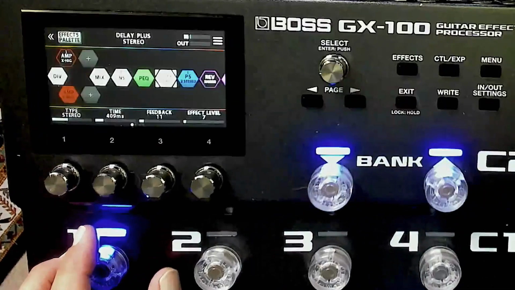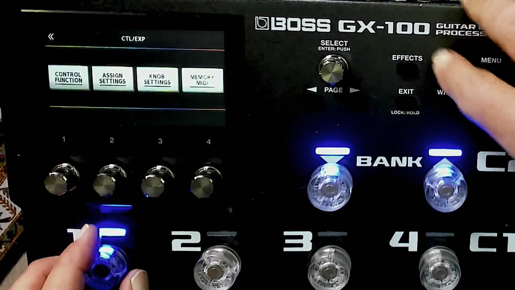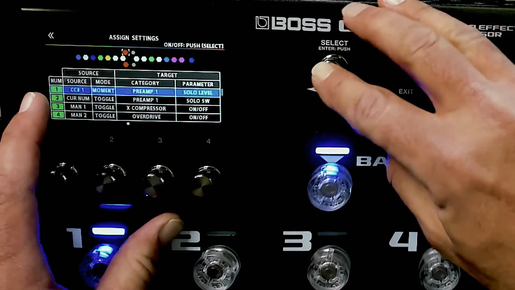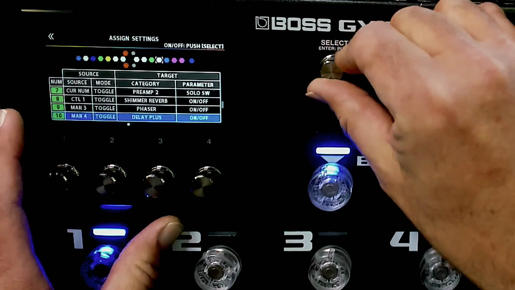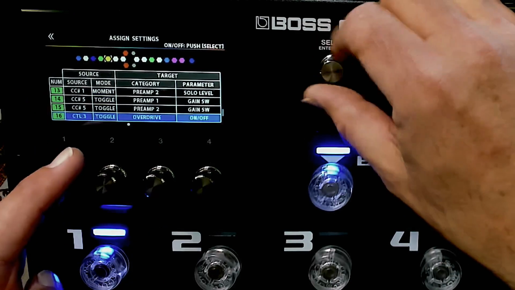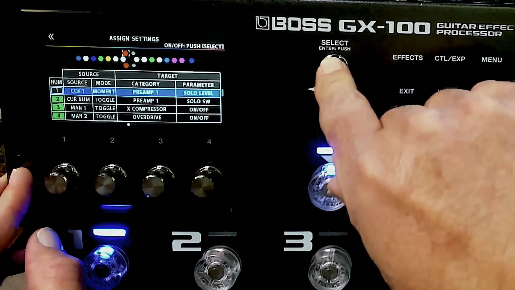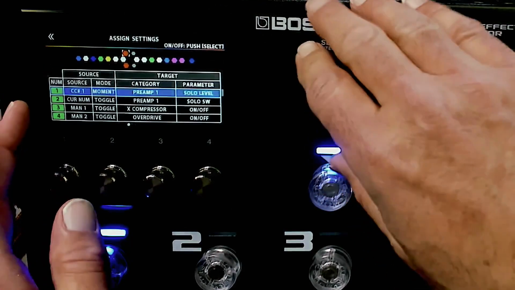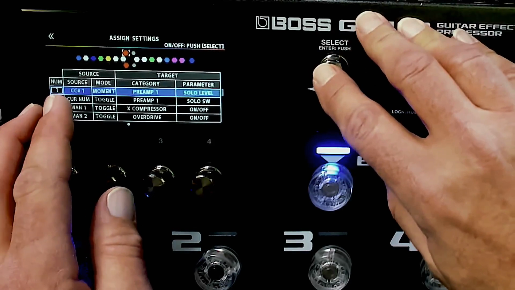Okay, so if I get in real close to this guy and we look at our control expression settings and our assign settings, the first thing to know is this is how we're going to go. If we go clockwise by turning our select knob, this is going to be how we go down the list, and then counterclockwise is going to bring us up. If you push the select button, you are hitting enter. It's the same as the enter key, okay? But what it does in this case, it activates or deactivates this assignment.